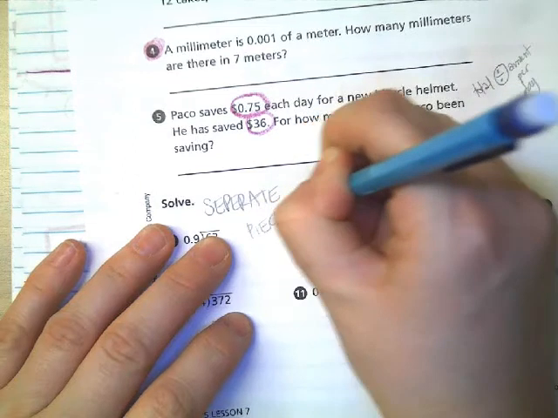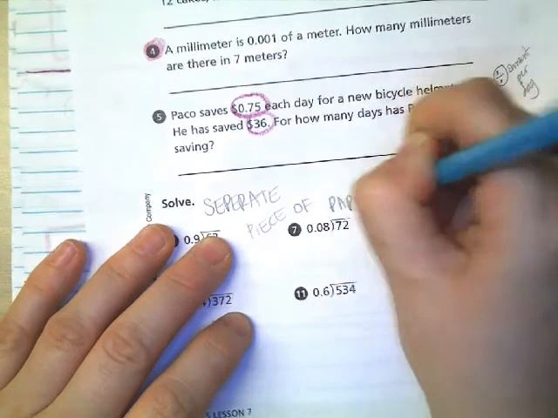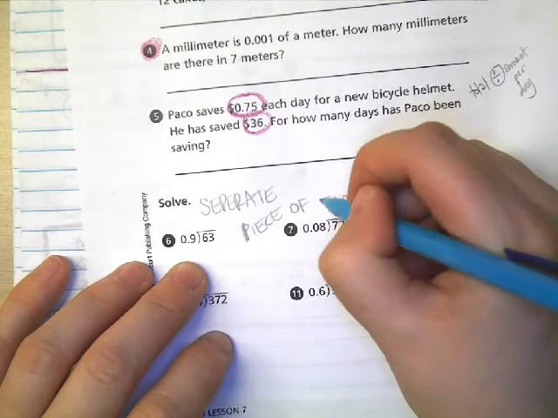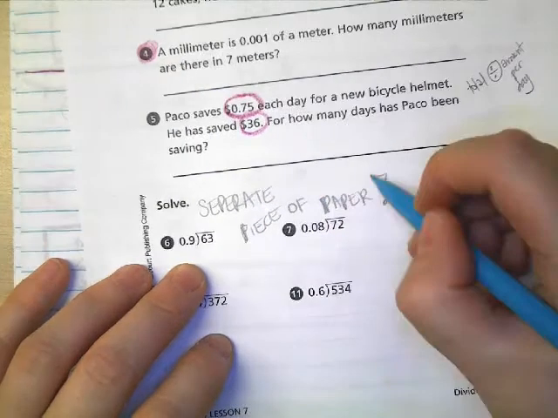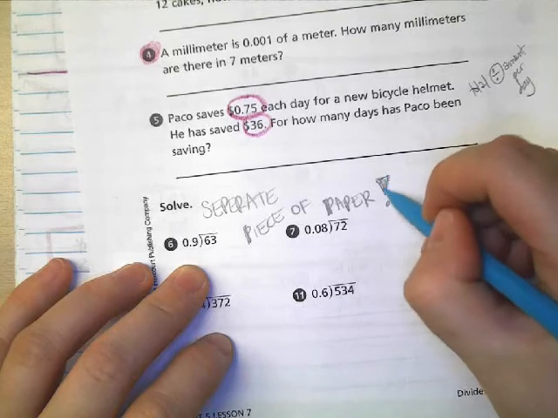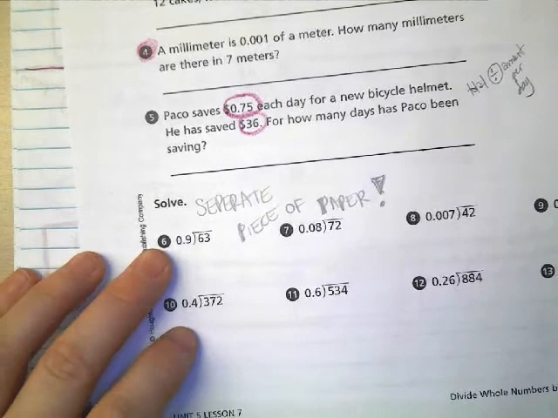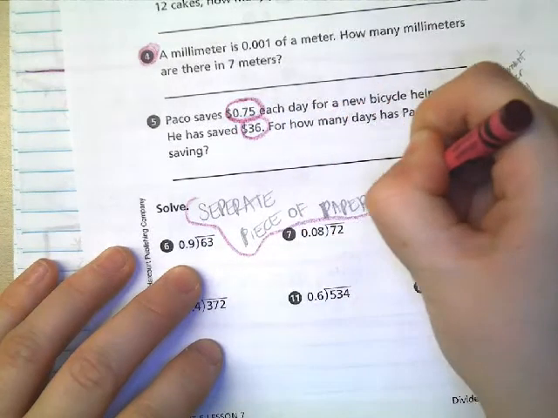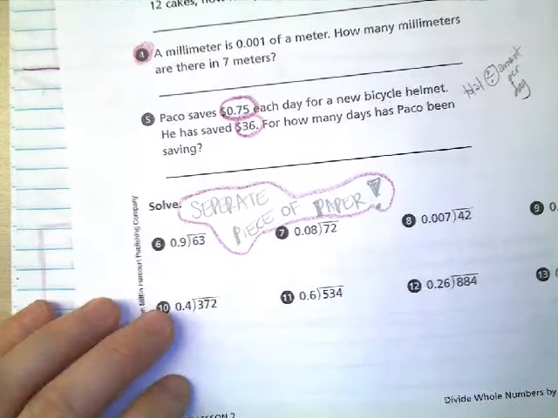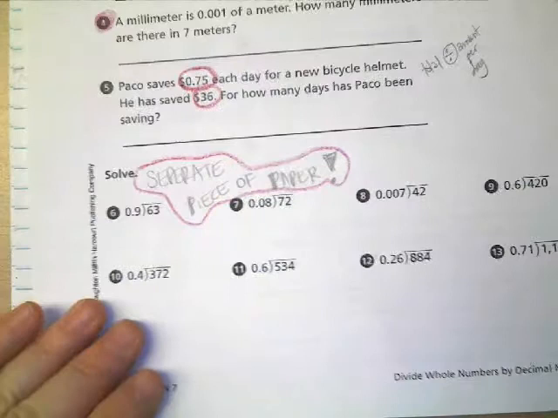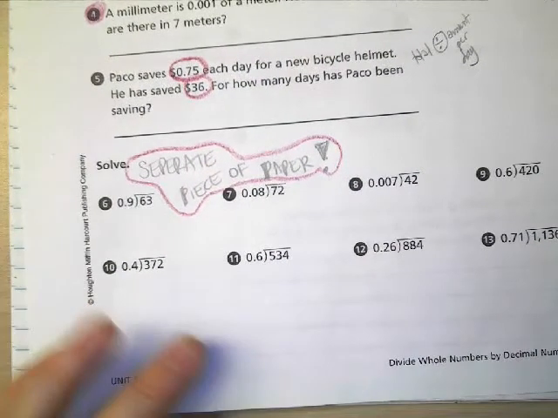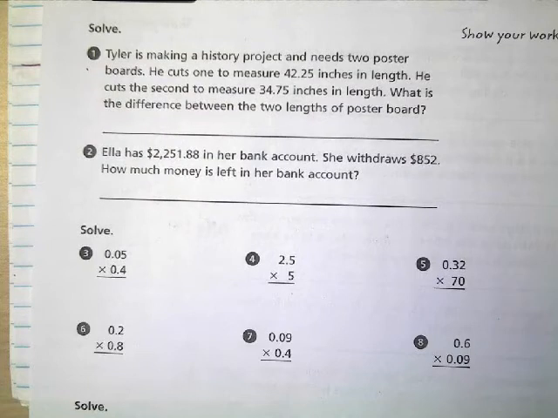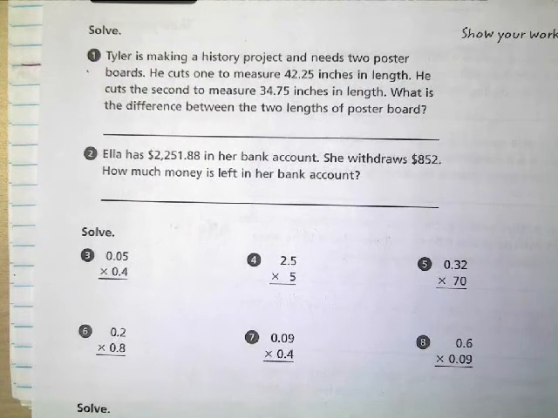So I want you to write this, separate piece of paper. I would like you to work these out on a separate piece of paper. Even if you're like, no, I can fit them on here. I don't care. I want it on a separate piece of paper. In fact, if you don't put these problems on a separate piece of paper, you're going to owe me a couple stamps, probably 3. So please follow directions.